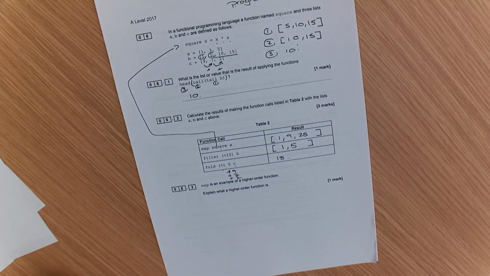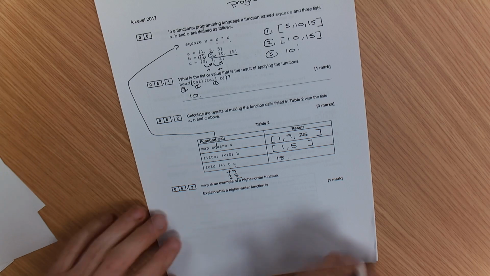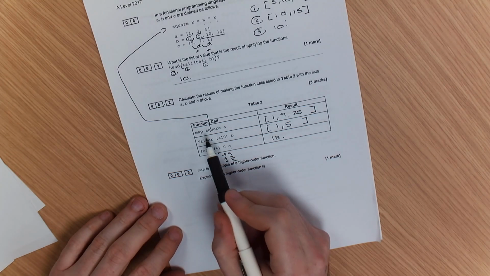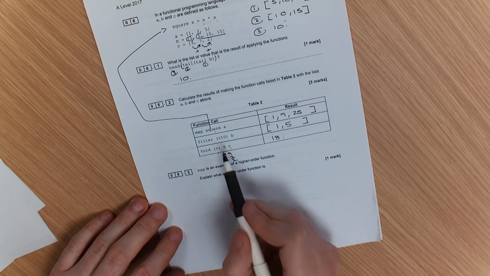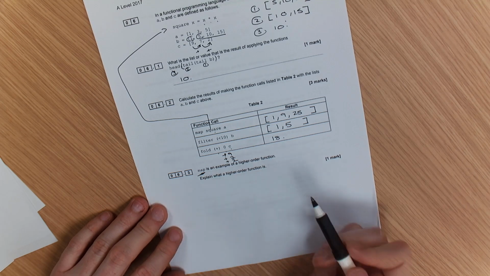Now the last question asks, because these are all using higher order functions, alright, and map is an example of that.